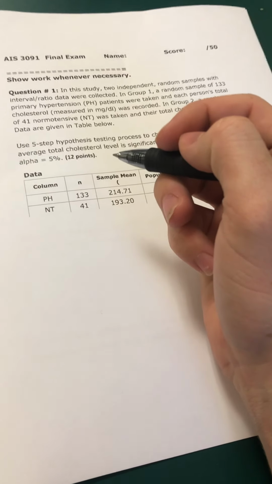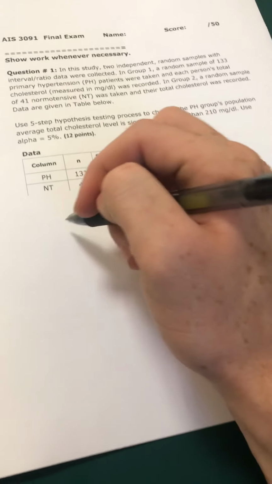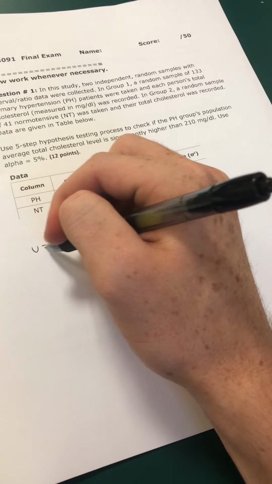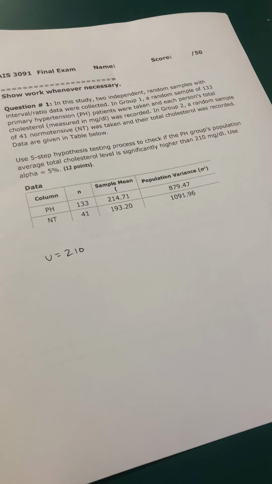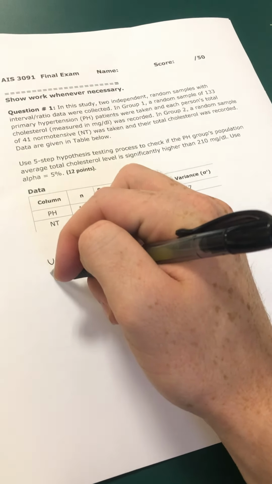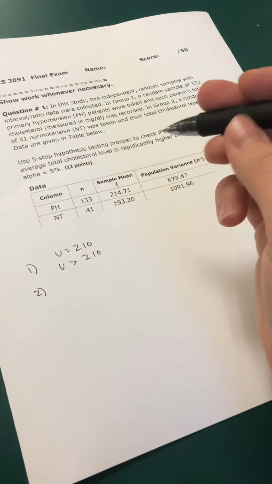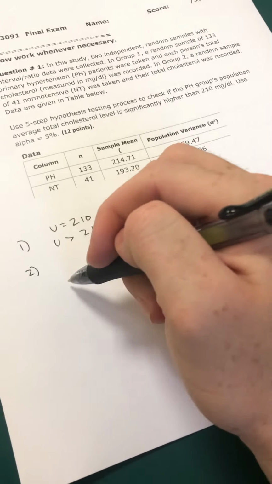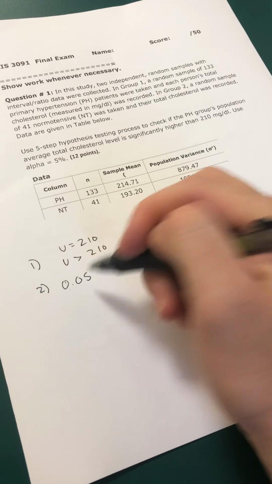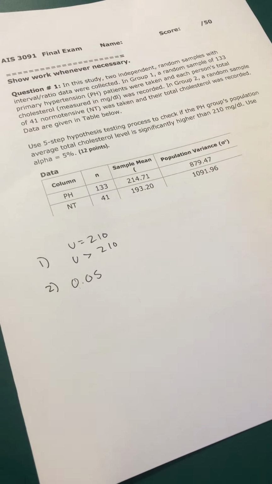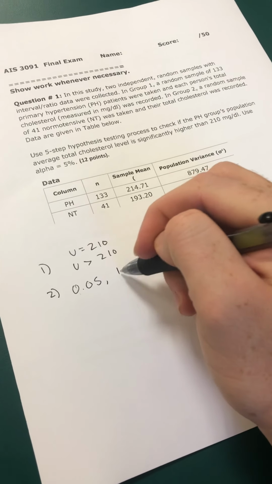So for number one, the first step we're going to do is identify the null and alternative hypothesis. The null hypothesis is mu equal to 210, and the alternative is mu is greater than 210. That's the first step. The second step is we're going to identify the significance level, which is 0.05, and then we're going to locate its critical value on the z-chart, which is 1.64.